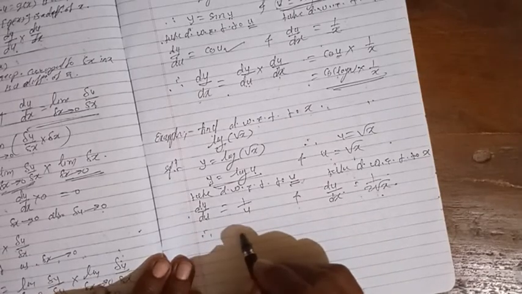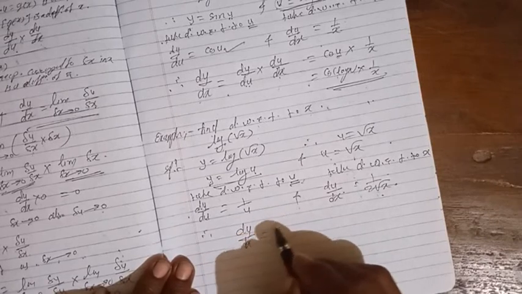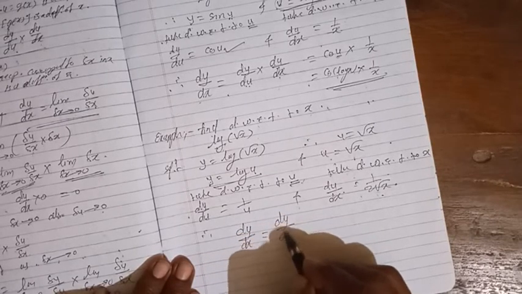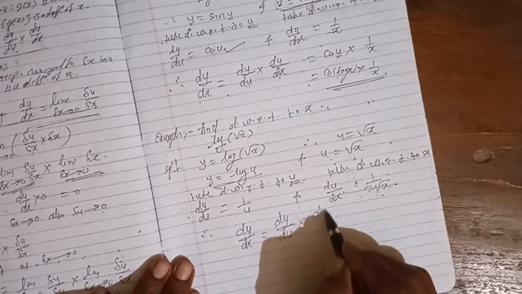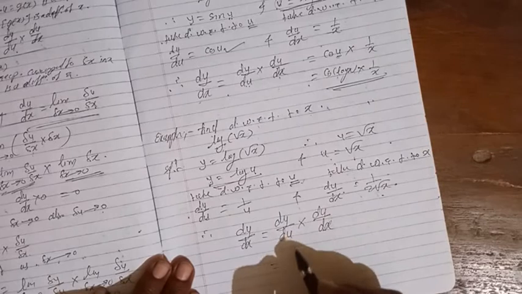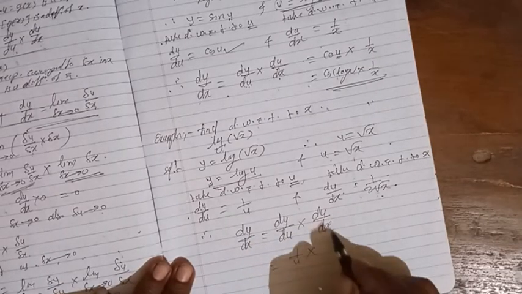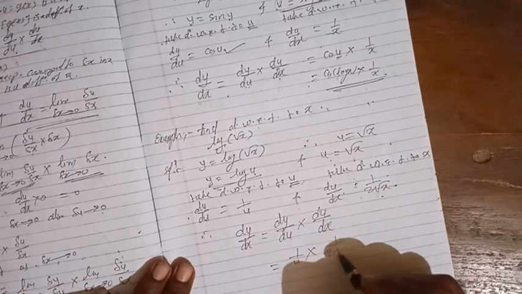We know the composite formula dy/dx is equal to dy/du into du/dx. Then we put the values: dy/du is 1 upon u, into du/dx, 1 upon 2 root x.